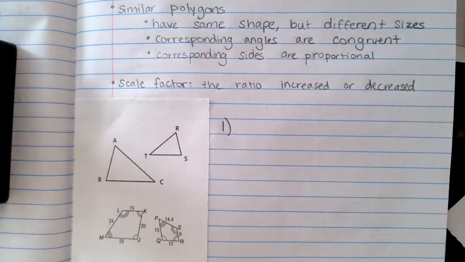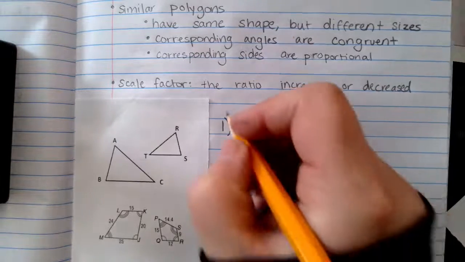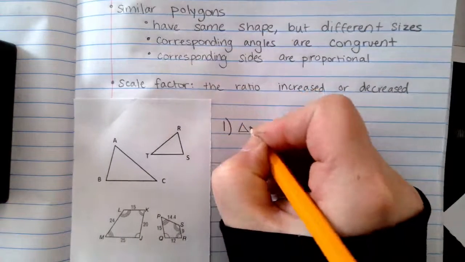So, for this first one, we know that triangle ABC is similar, so we did just the squiggle. Not the equal sign, because they're not the same, but they are similar, so we do that squiggle. To triangle RST.